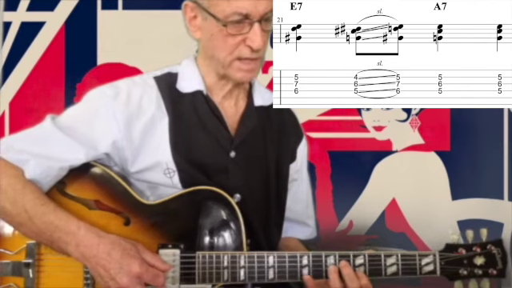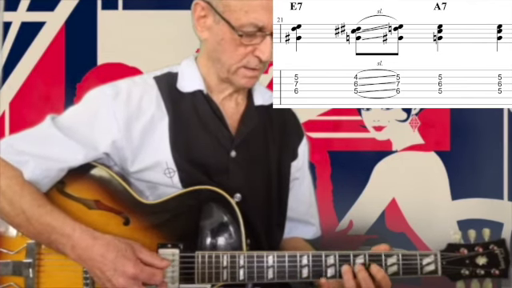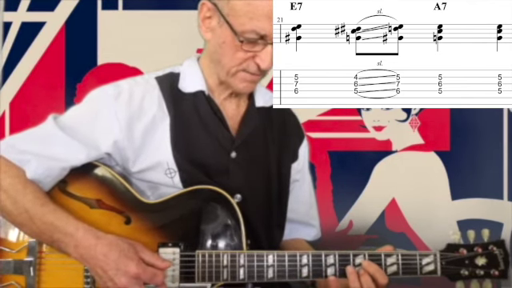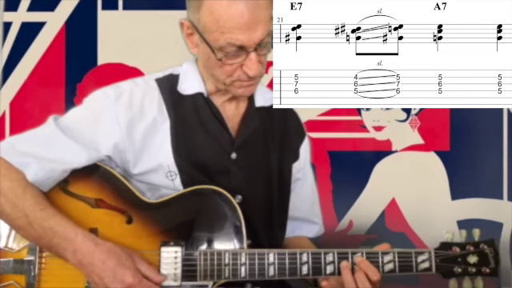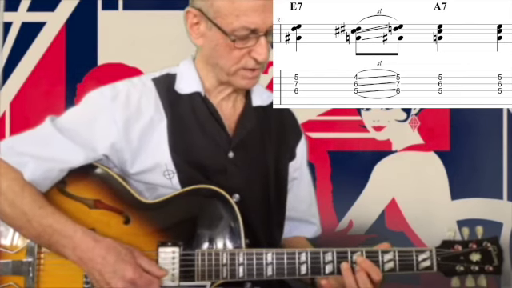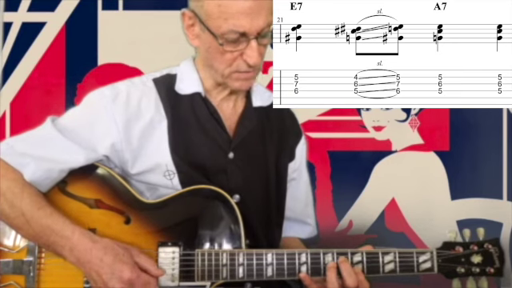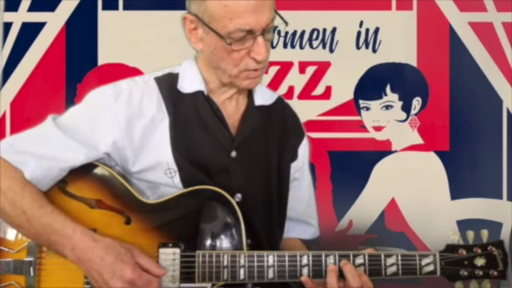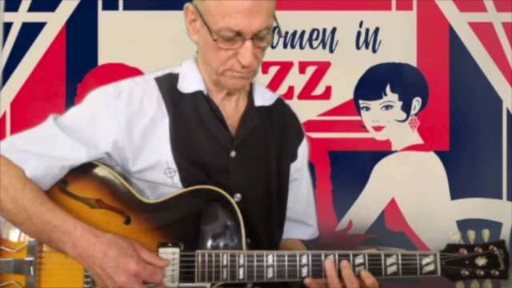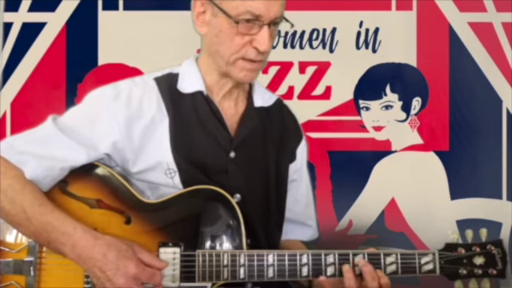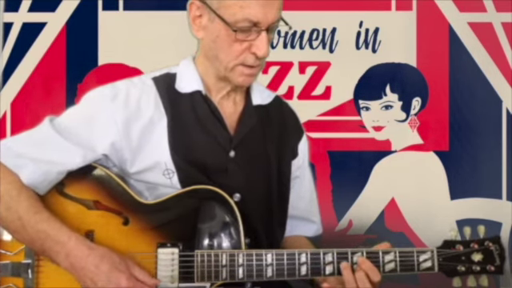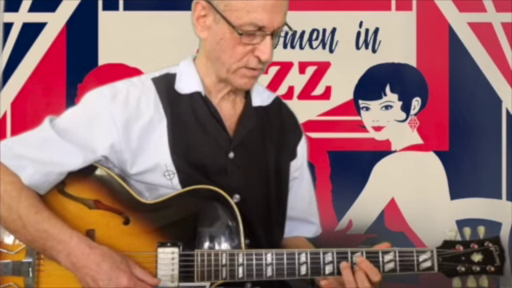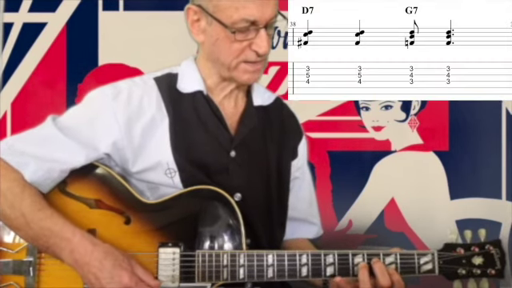So we do a little slide there before going to the A7th triad. Now you notice that it hasn't got the root in it, just like the E hasn't got the root. There's the root there, but we don't need the root because A7 down here for the D7th triad.